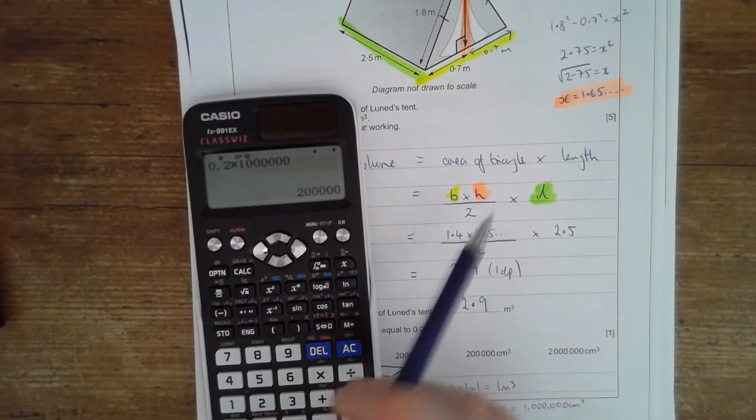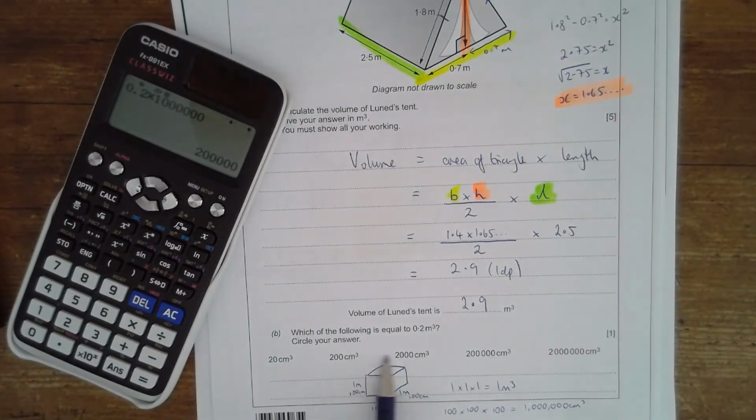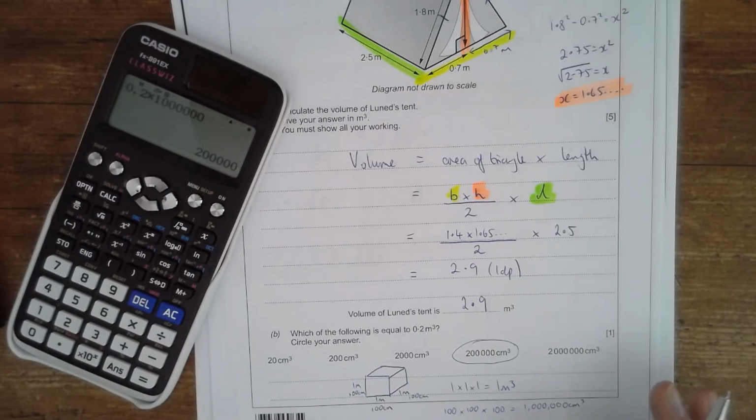So I've done that, and I've got 1, 2, 3, 4, 5 zeros. So I'm looking for the one with 5 zeros. 1, 2, 3, 4, 5. It's this one here.